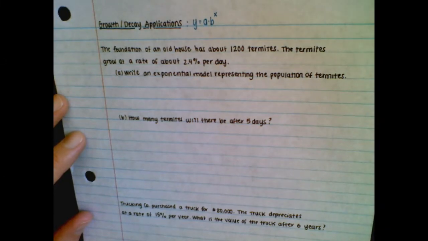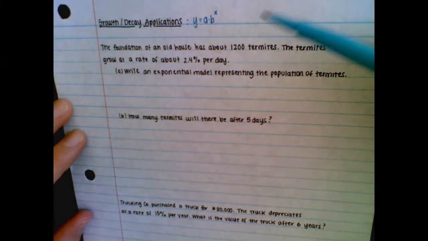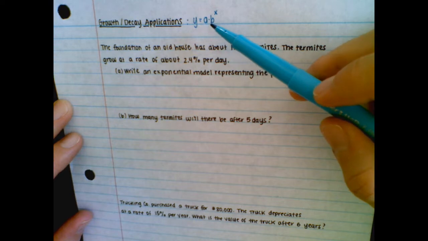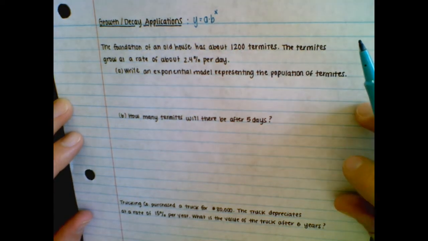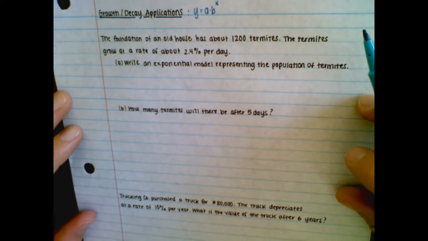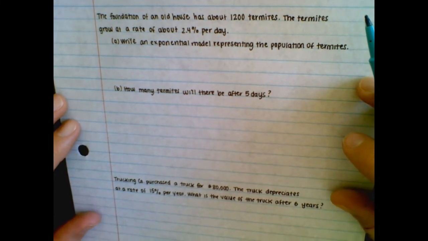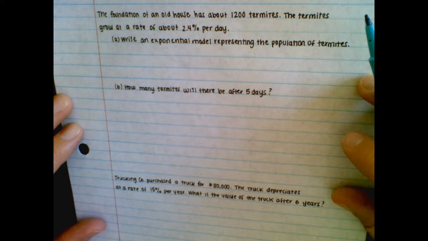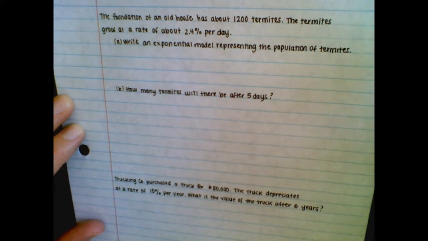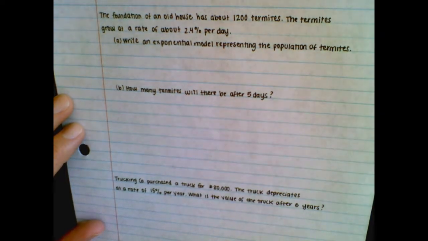All right, so we're going to look at some growth and decay applications using our general form y is equal to a times b to the x. Our first example tells us that the foundation of an old house has about 1,200 termites. The termites grow at a rate of about 2.4% per day. We want to write an exponential model representing the population of termites.